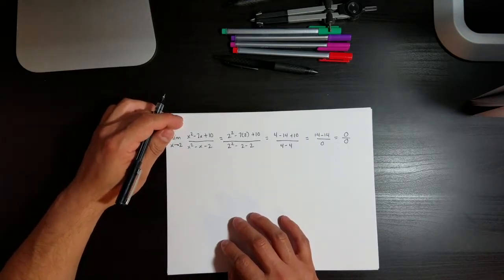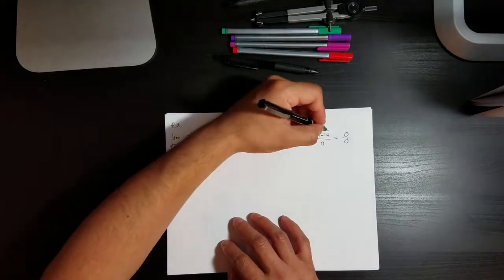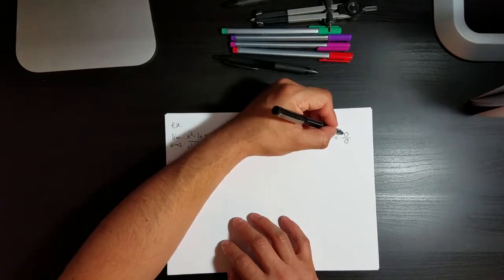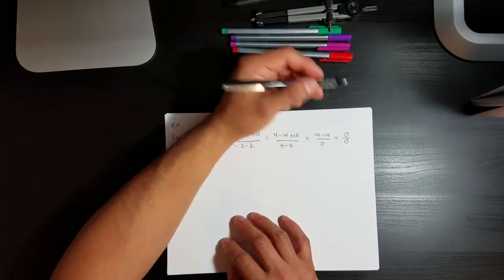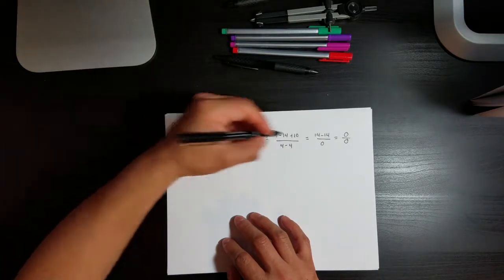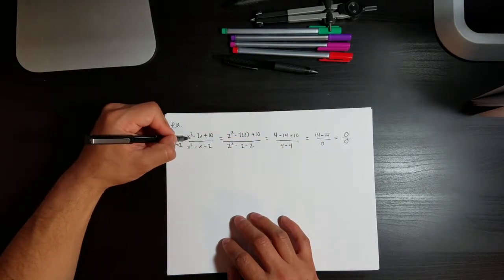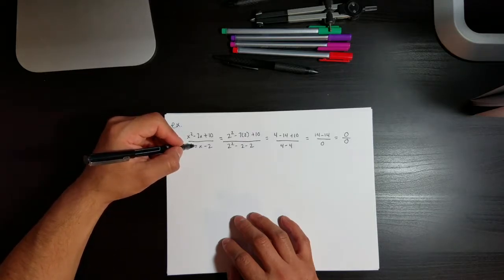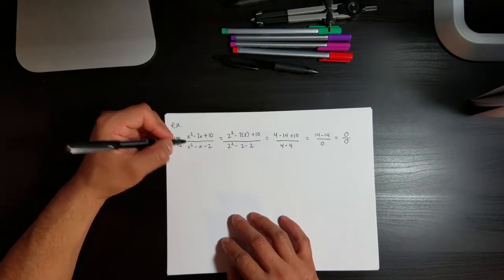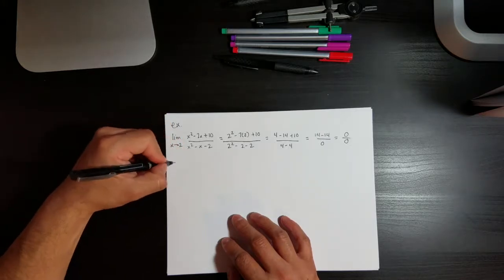Usually, if we had a number in the numerator and 0 in the denominator, that would be an undefined function. In this case, though, we can continue by simplifying the function. So what we can do is rewrite the function.